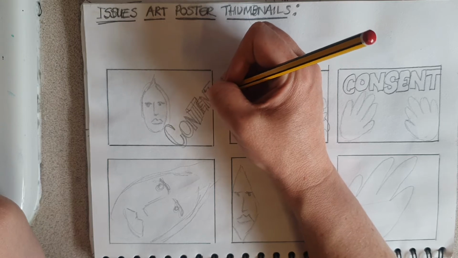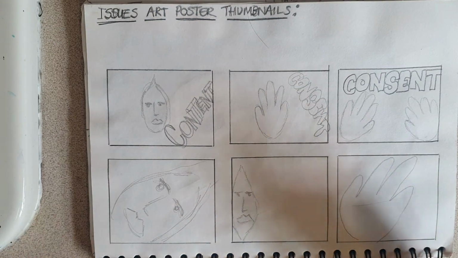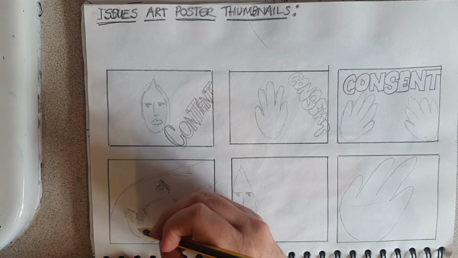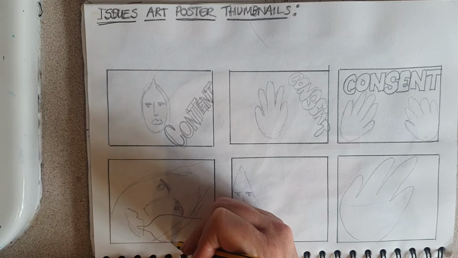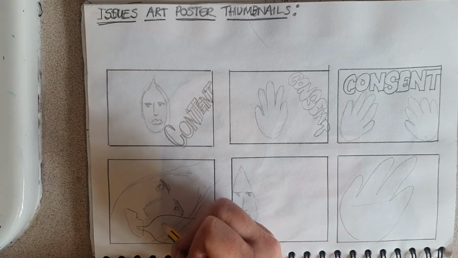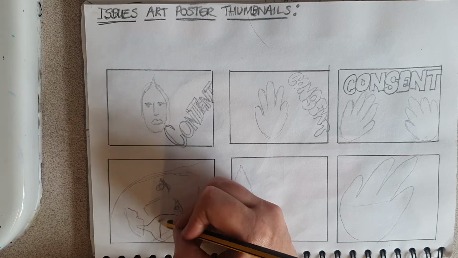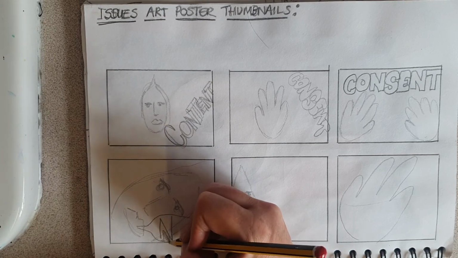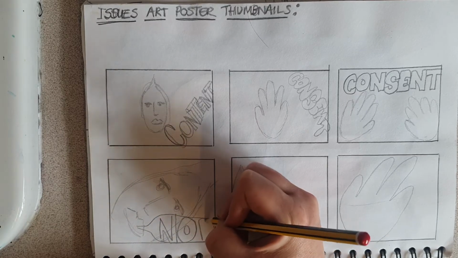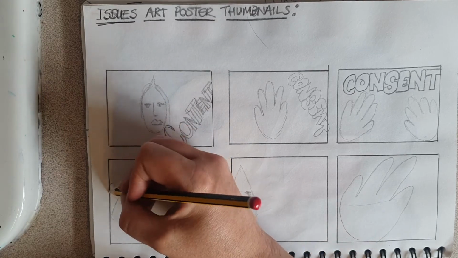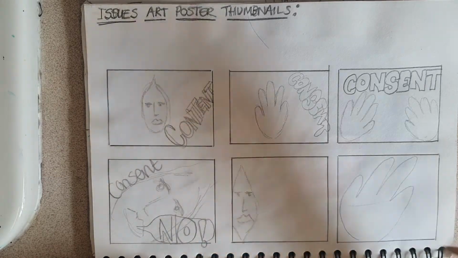Okay, it's about trying to make it look interesting. Maybe out of this we could have like a voice box, and then we could have no, like that, exclamation mark, and have consent over there.